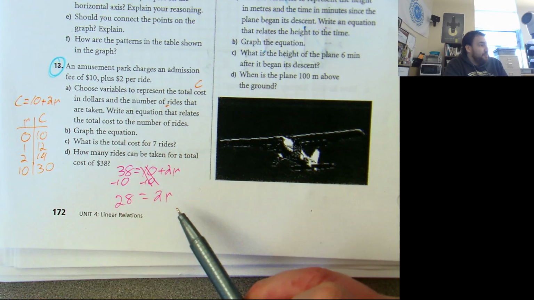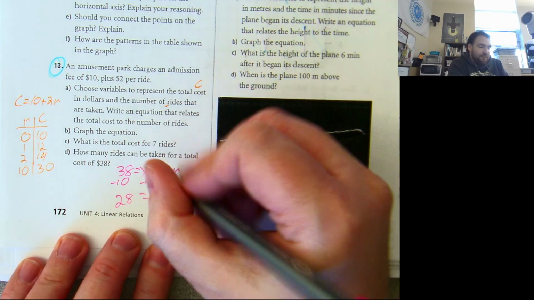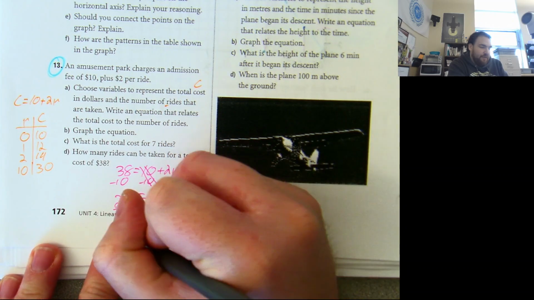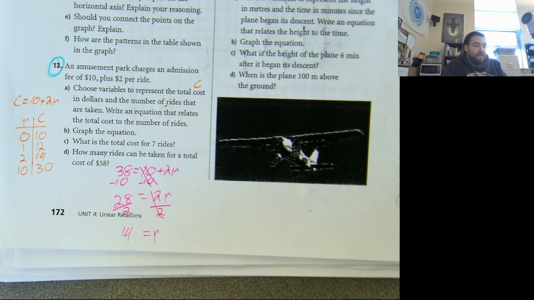We're going to get 28 equals 2r. This 2r is 2 times r. The opposite of multiplication is division. Divide by 2, and r is going to equal 14 rides. If you spent $38 at the fair or the amusement park or whatever this place is, you had to have gone on 14 rides.